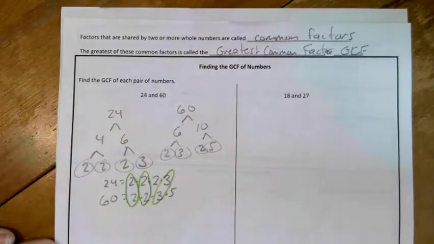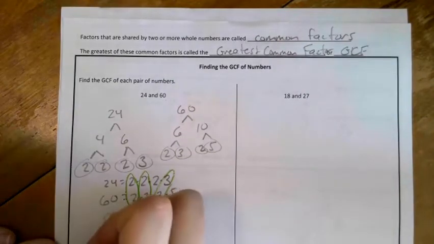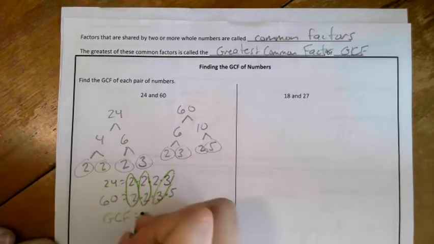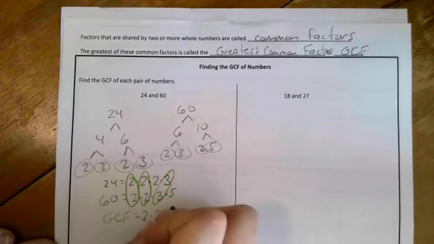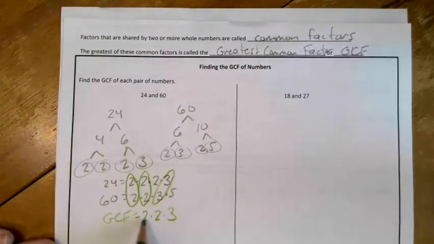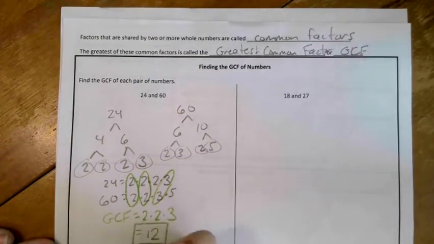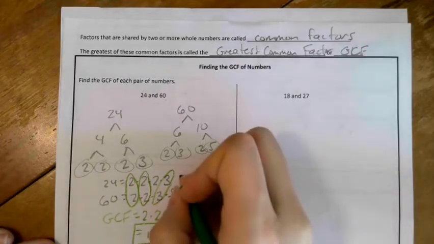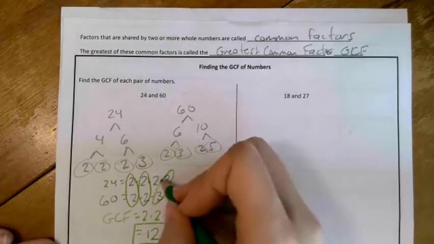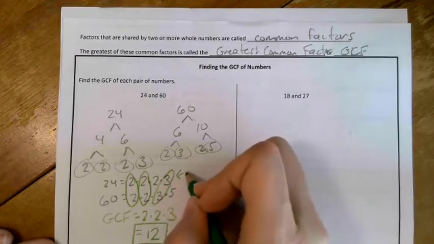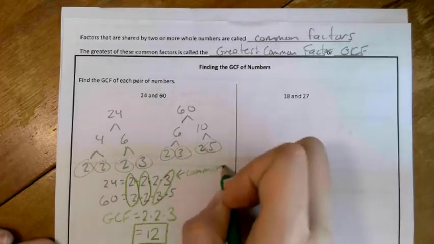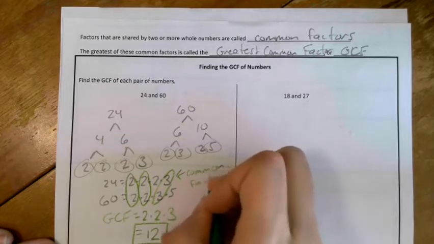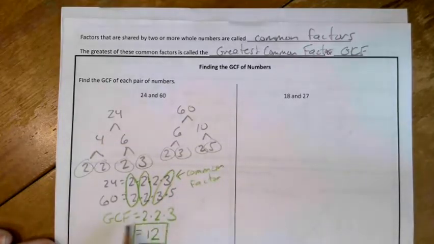So their greatest common factor is going to be 2 times 2 times 3. Well, wait a second. 2 times 2 is 4. Times that by 3, and I get 12. So their greatest common factor is 12. So remember, these here are their common factors. Their greatest common factor is what we get when we multiply their common factors together.